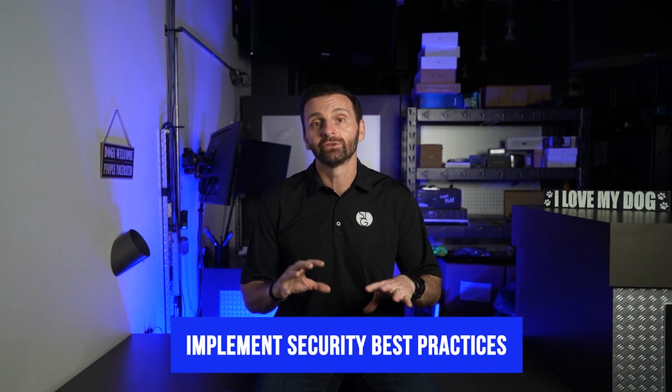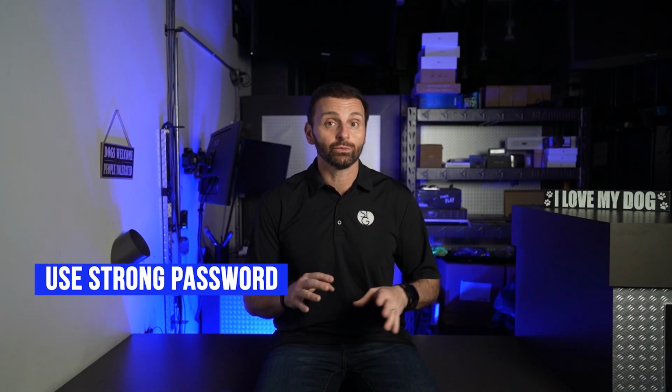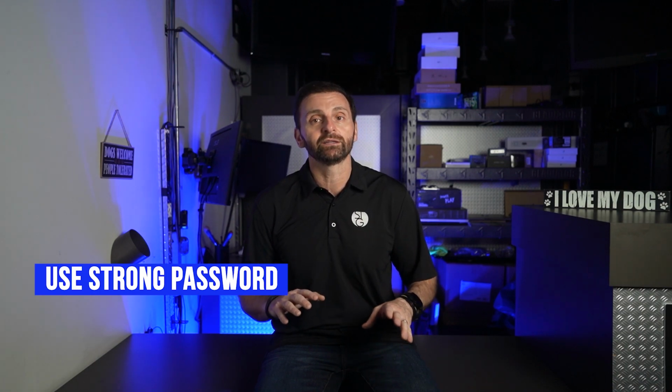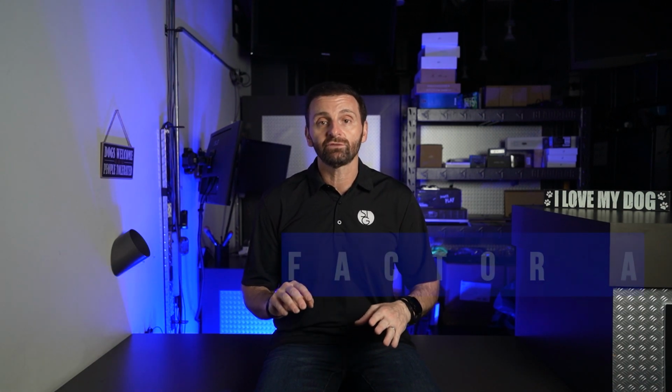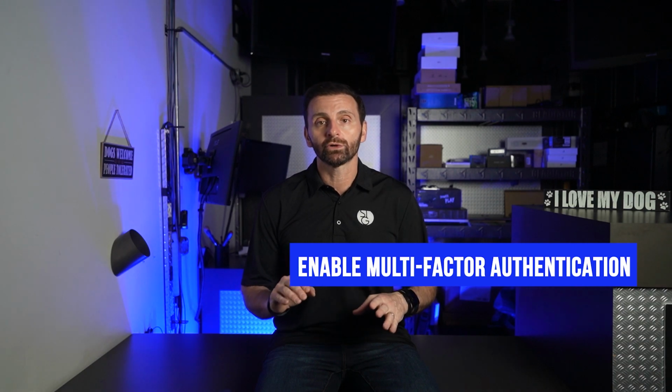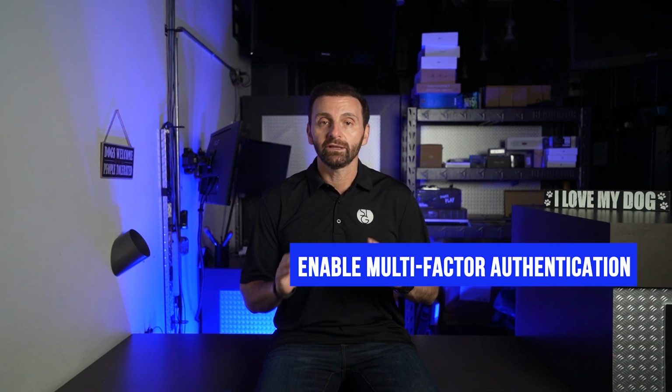Number 2, implement those security best practices. Now, speaking of essential best practices, security best practices are pretty crucial to preventing those misconfigurations to begin with. Start by using strong passwords. Use a password manager for that. It's going to make your life a lot easier, trust me. Enabling multi-factor authentication, and of course, using a least privileged methodology when providing user access to sensitive data. The last thing you need is an employee getting phished and exposing all the data in your SaaS platform.